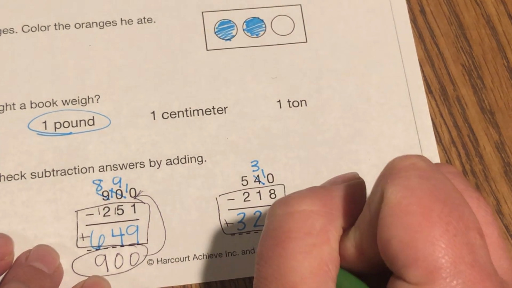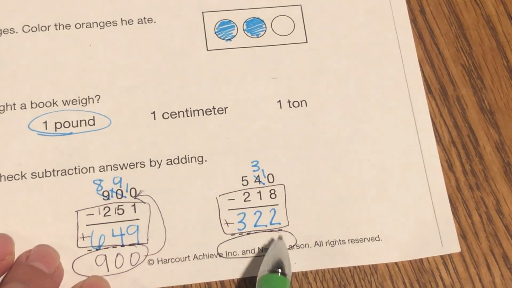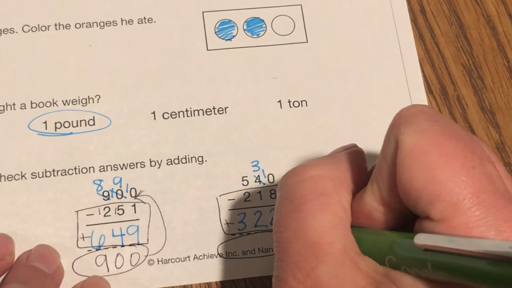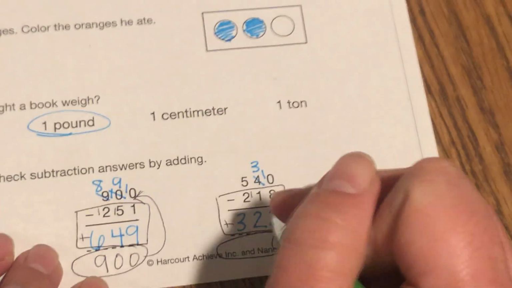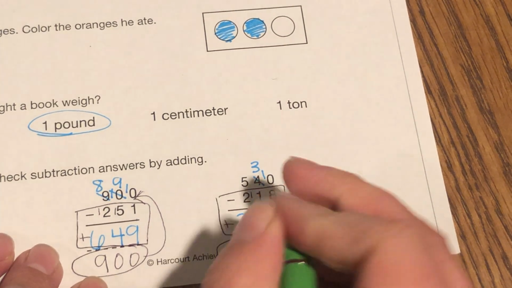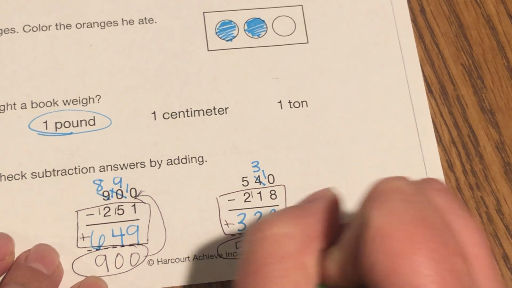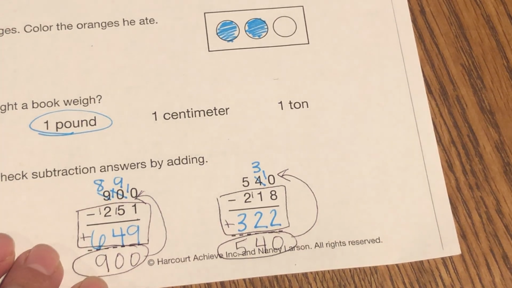Okay. Now I'm going to take these two numbers and add them together. 8 plus 2 is 10. Carry my 1. 1 plus 1 is 2. 2 plus 2 is 4. And 2 plus 3 is 5. So let's compare it. 540, is that the same as 540?